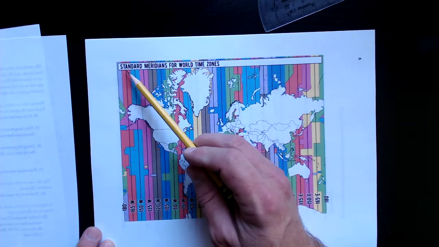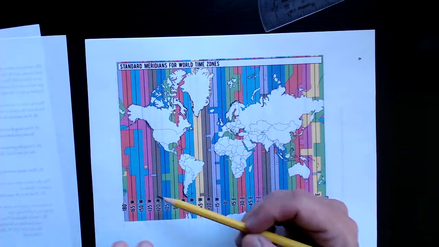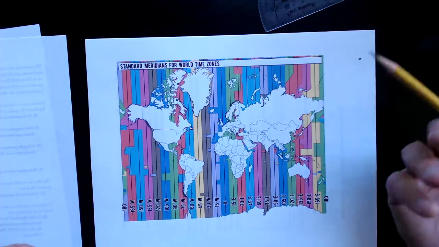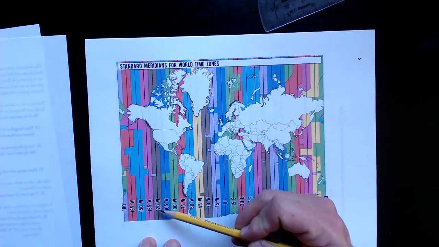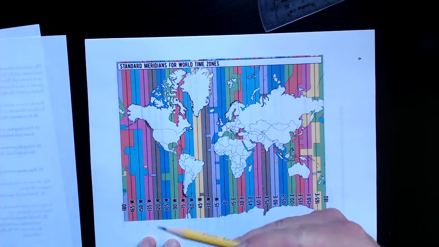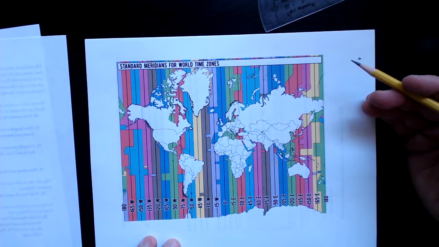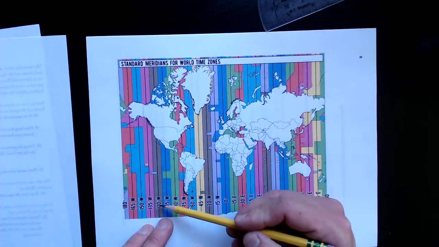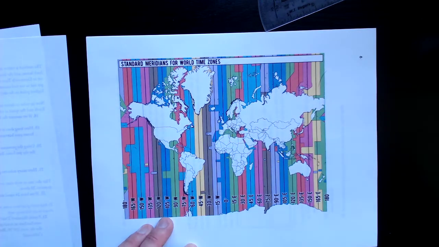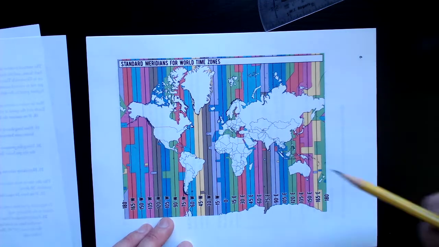So you can see up here, standard meridian, meaning that our watches and our cell phones and all this stuff are set to what the sun is doing at 120 degrees west. So noon on our watches corresponds with the sun being, not directly overhead, take that back, at its highest point at 120 degrees.